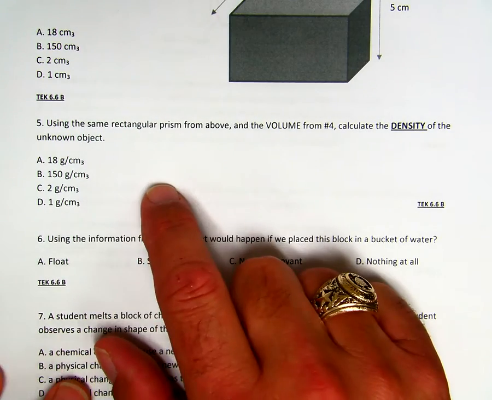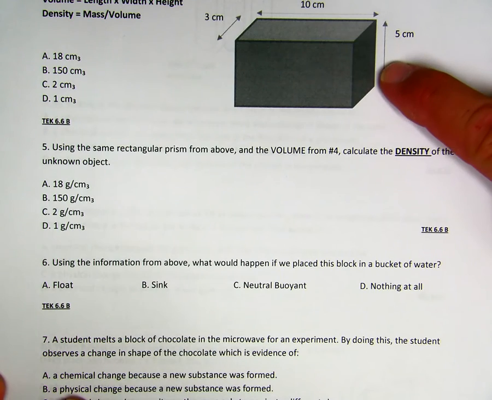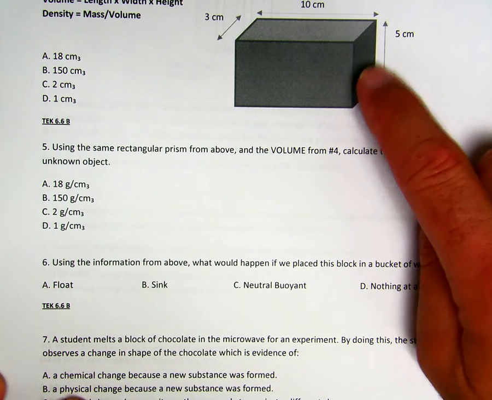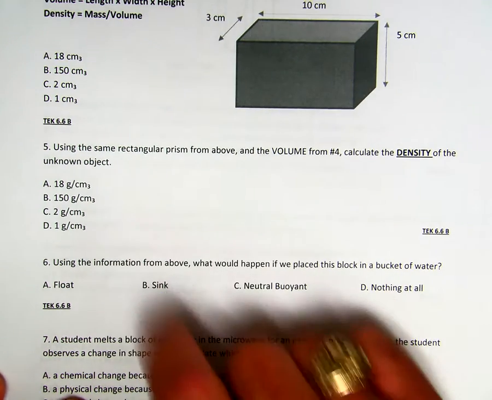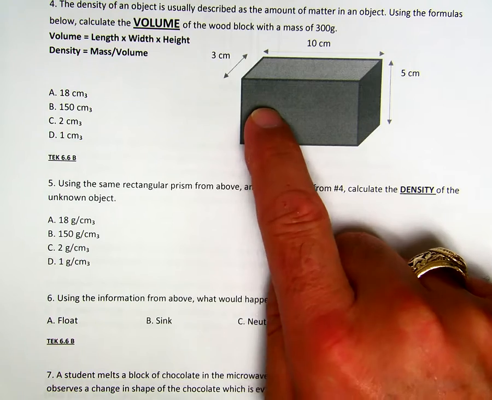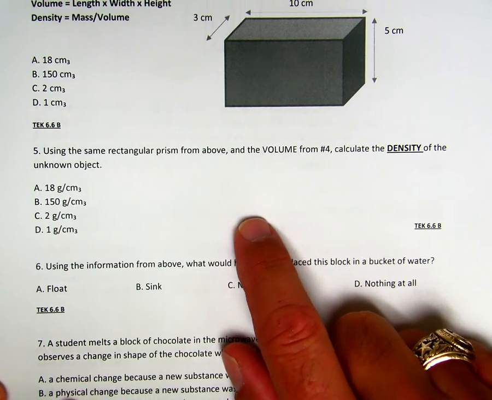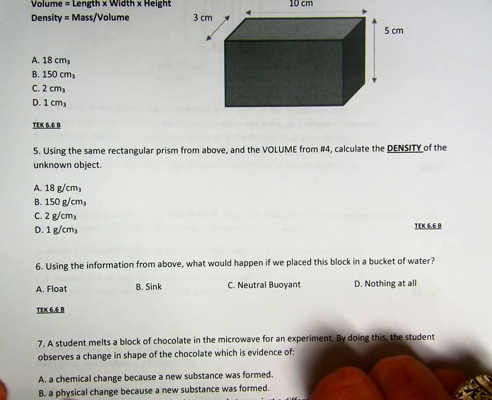Number 5, using the same rectangular prism from above, which is this object here, and the volume from number 4, the one that you calculated, calculate the density of the unknown object. So on number 4, you're calculating volume, and number 5, you're calculating density using the same object.